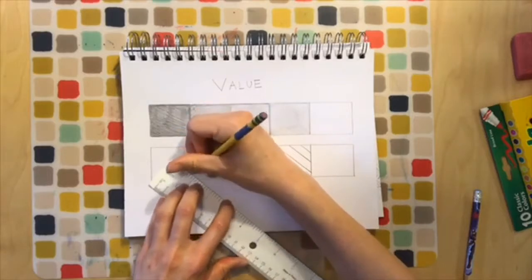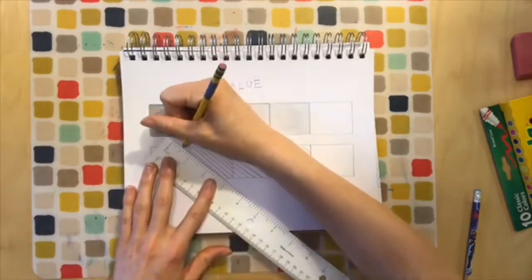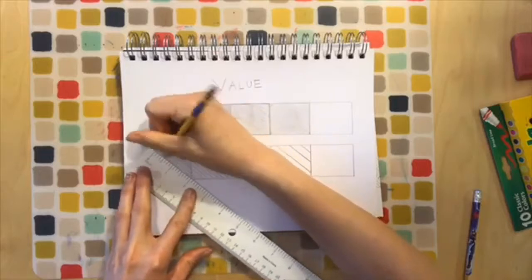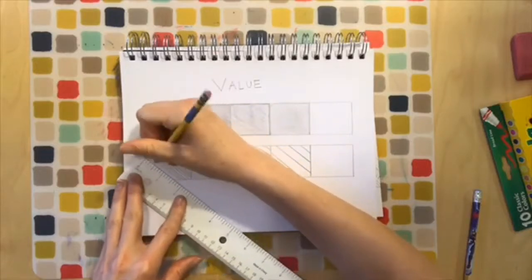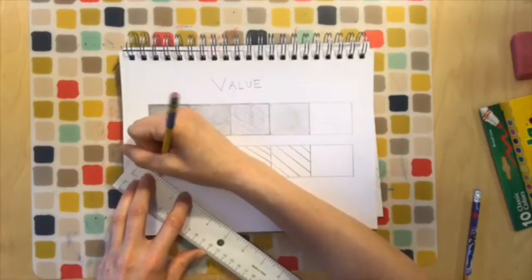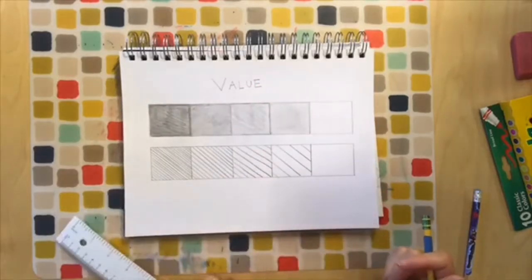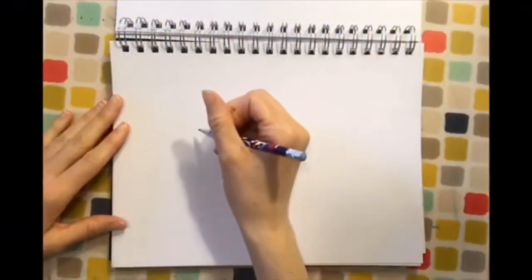And I drew simple lines in the middle, and then I spaced them out more to the right, and then drew them closer together on the left, because when you draw things closer together, it makes it darker, and when you space it out more, it makes it lighter. So we are going to practice a simple value lesson using some basic shapes.